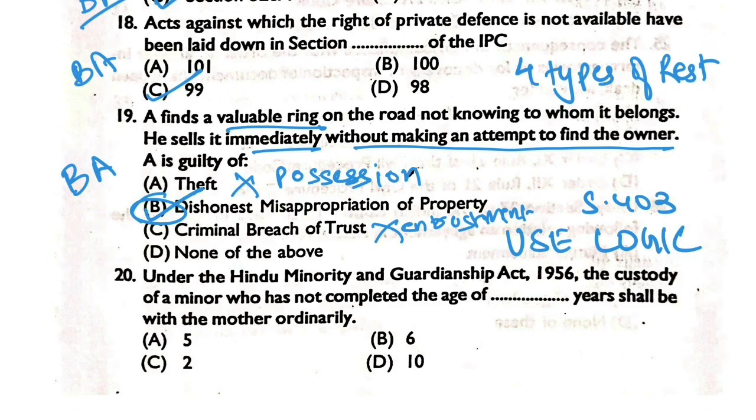So you can apply logic, like I was telling you before. In some cases, just by way of elimination, you can come to the right answer. But if you know the Bare Act, then this should not take you more than 20 seconds.